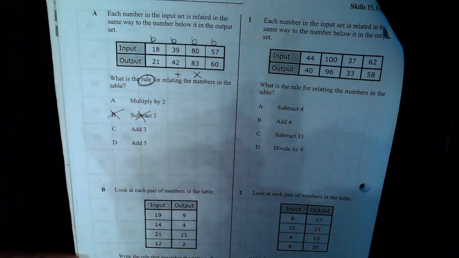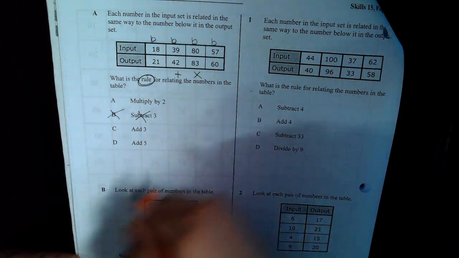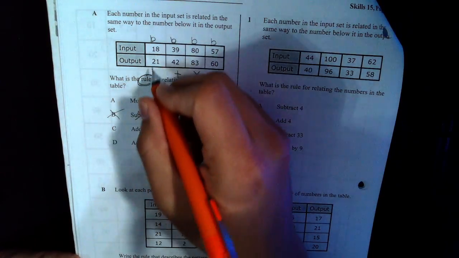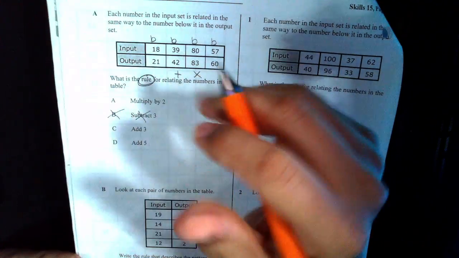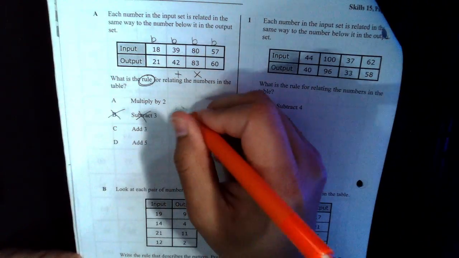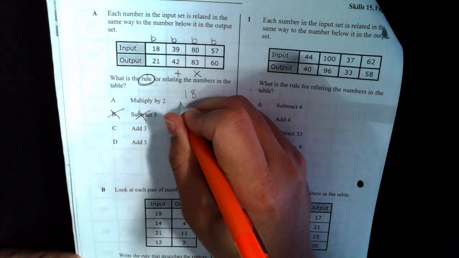Now, Nakai, you said you thought you found the answer. Which one do you think is our answer? Because it's adding. Okay, so I'm going to check and make sure it works for all of my numbers. And if it does, I've got it. 18 plus 3.